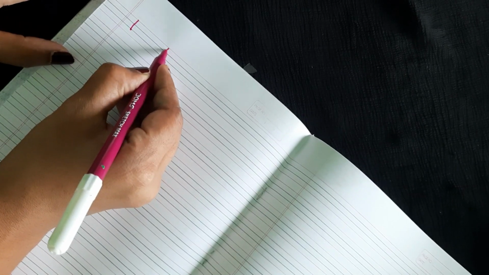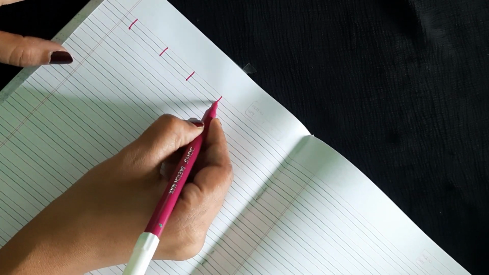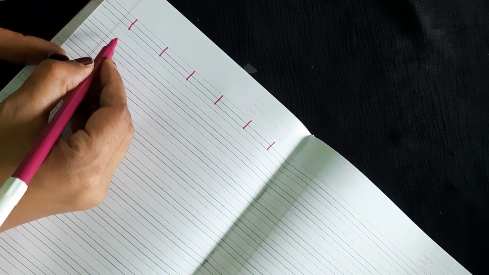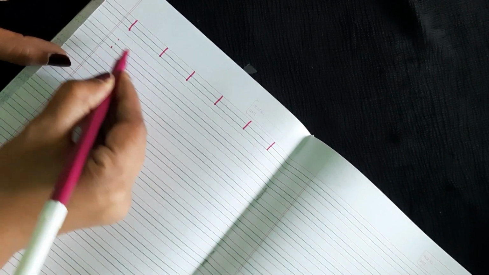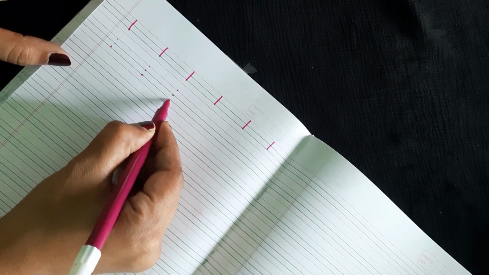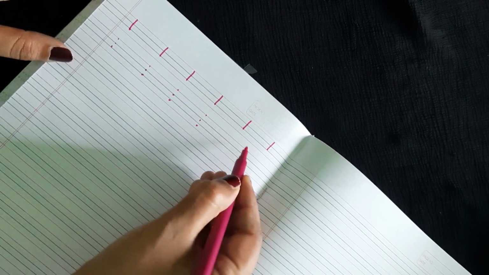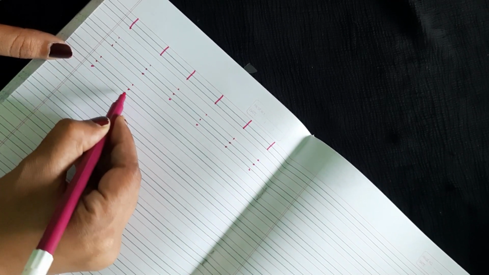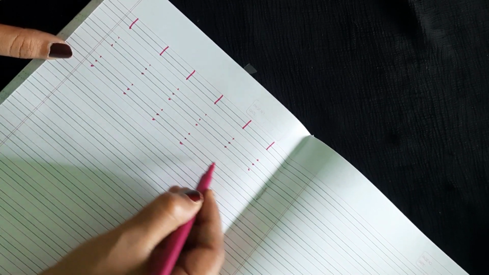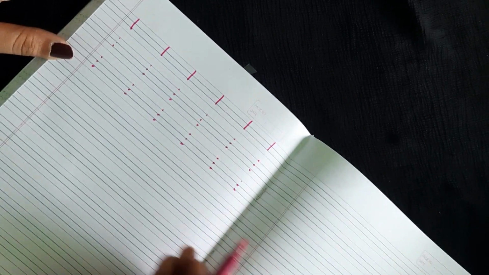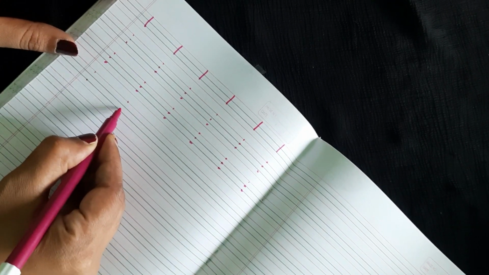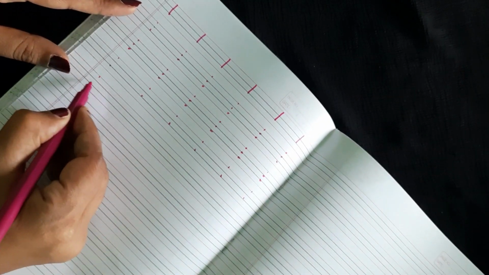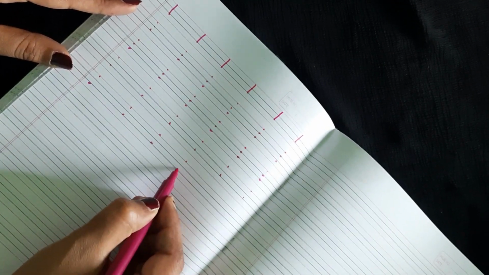You can give like this to practice. Give 3 dots as I have shown. Later, you can give 2 dots.